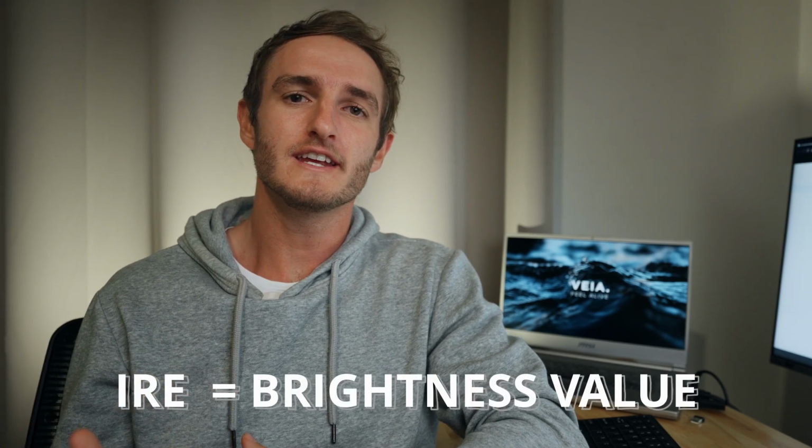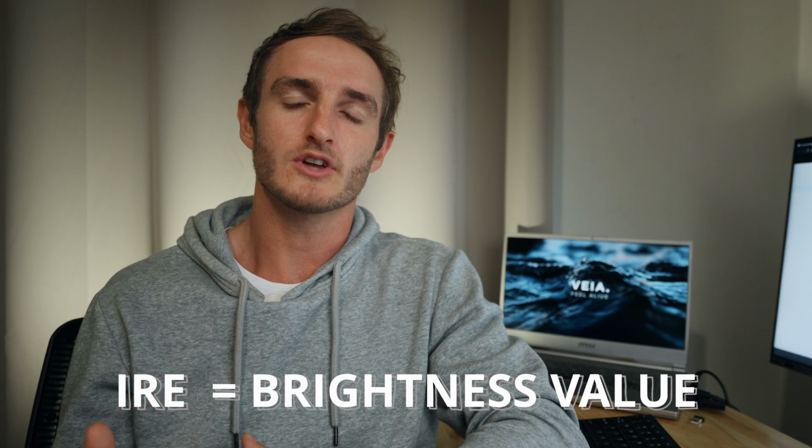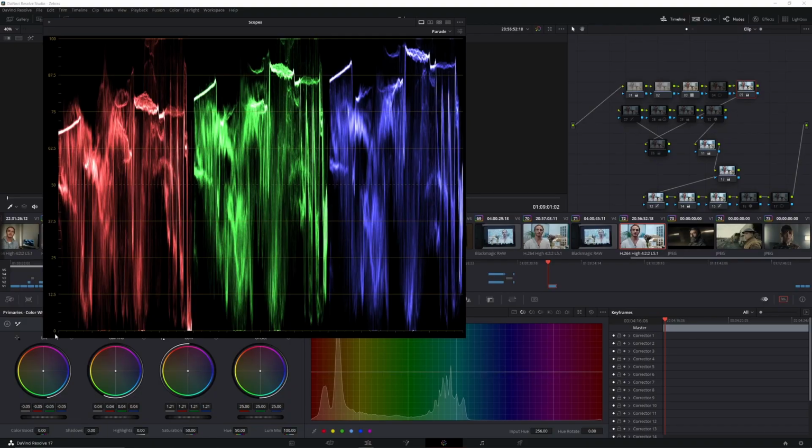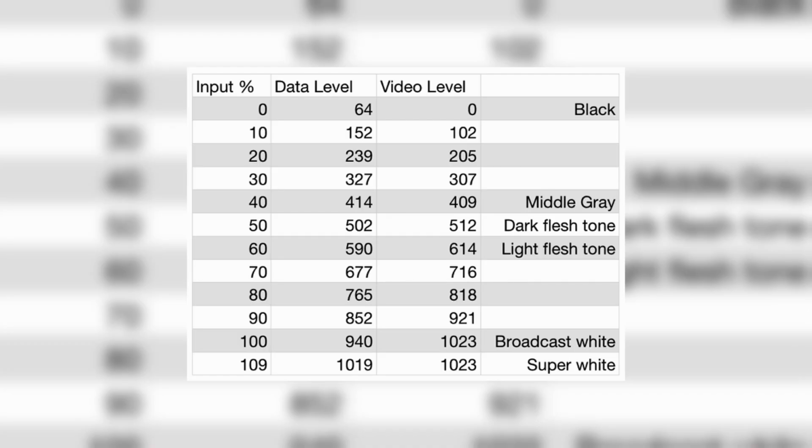Now the zebras are linked to your IRE level. IRE is the measure of the video signal used on the basis of brightness. An IRE level of 0 would indicate pure black, and an IRE level of 100 would indicate broadcast white. If you take a quick look at this IRE reference chart, you'll notice that skin tones typically fall between an IRE level of 50 and 60, and on some charts that level would even go all the way up to 70 or 75.